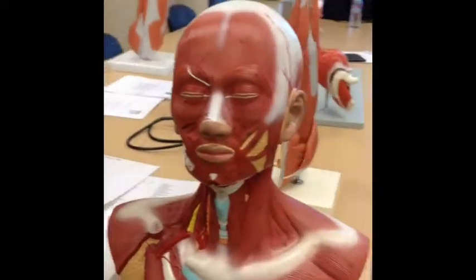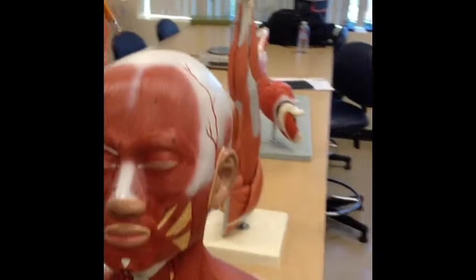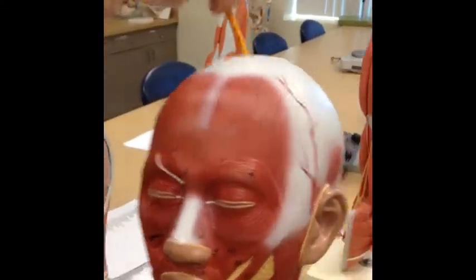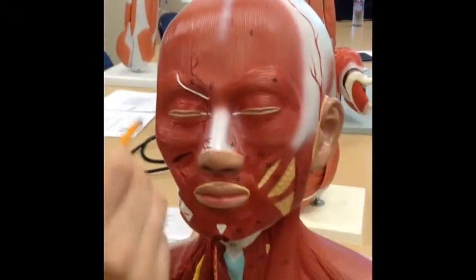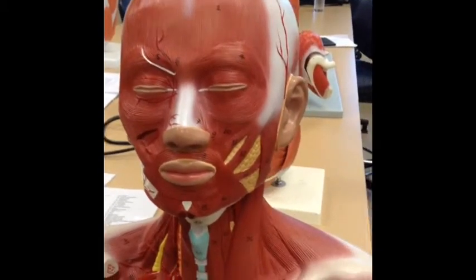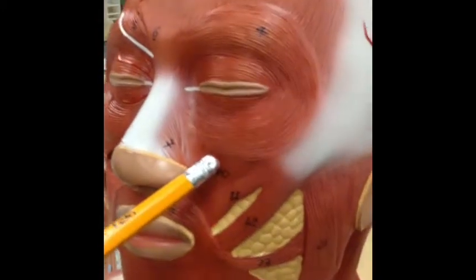Okay, so these are the major muscles of the human head. We have the epicranius, which consists of the frontal belly, which raises your eyebrows, and the occipital belly, which pulls your scalp posteriorly. Then you have your orbicularis oculi, number 4, which helps you squint, blink, and close your eyes. Levator labii superioris is number 10, and that helps raise your upper lip.